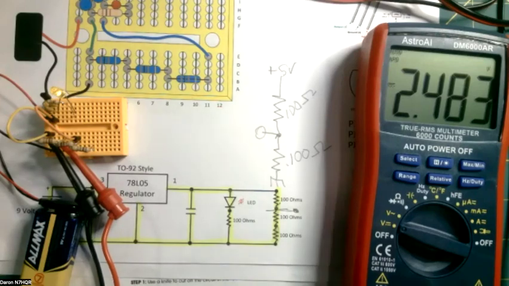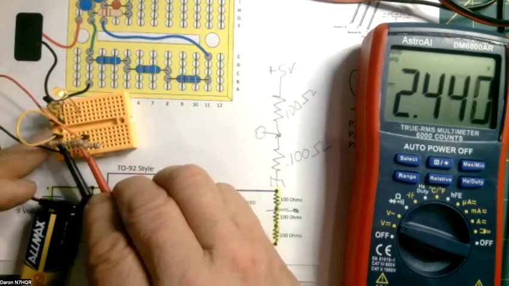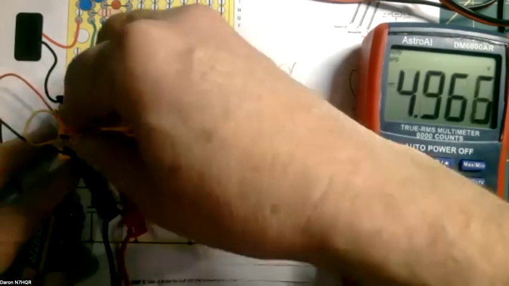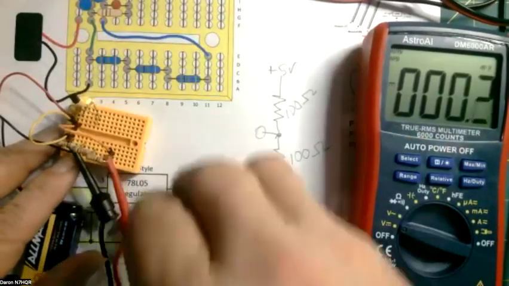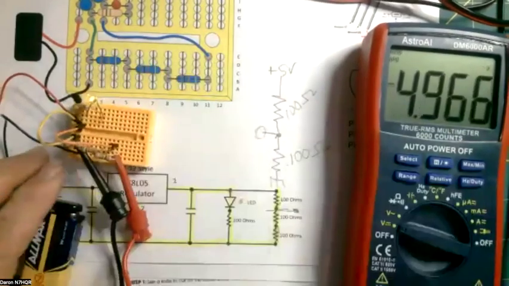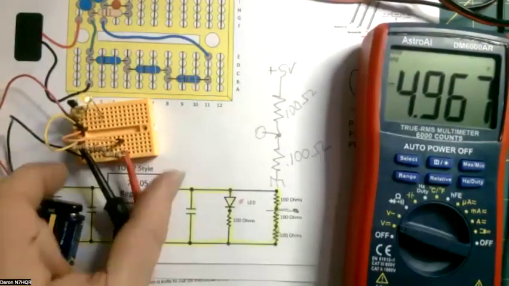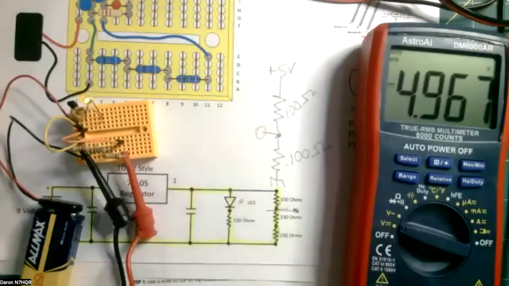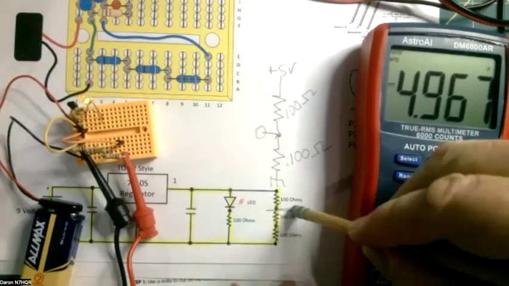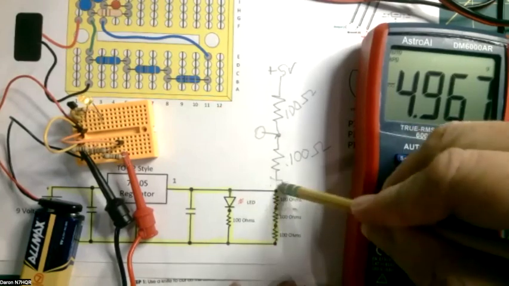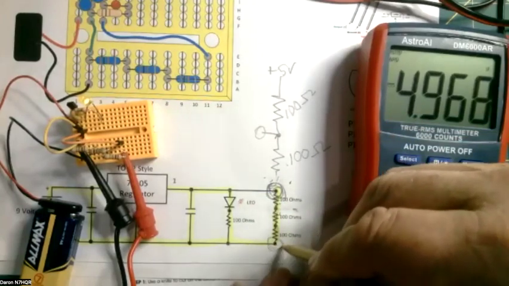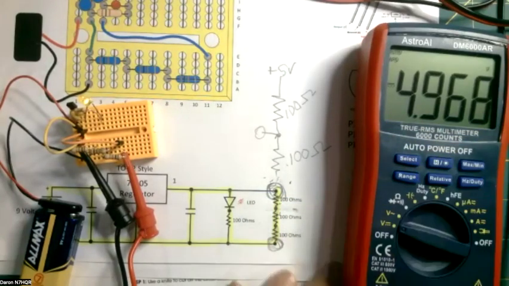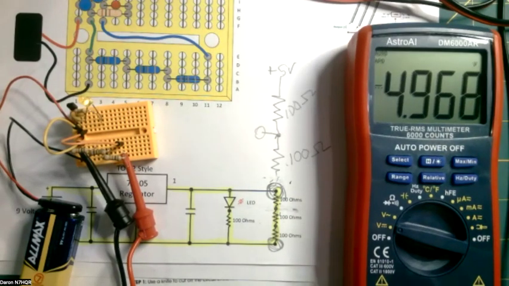Now let's do it with all three resistors in there. Okay, so we're going to move the jumper over here, if I get it in the right spot. Now show them on the schematic where you're hooked. So now we're measuring here and here across all three resistors in series, and we have 5 volts.